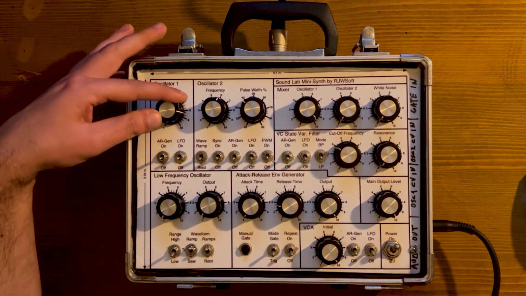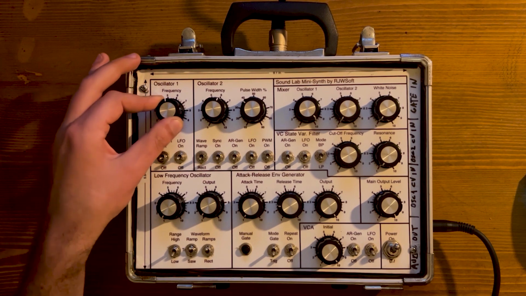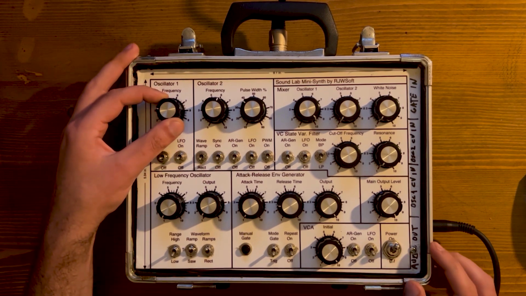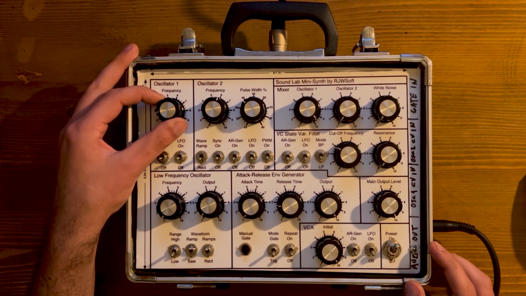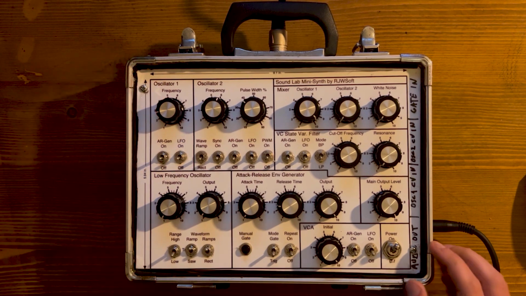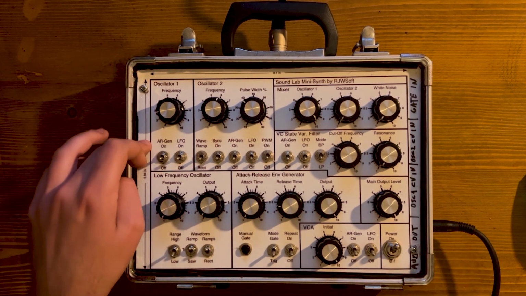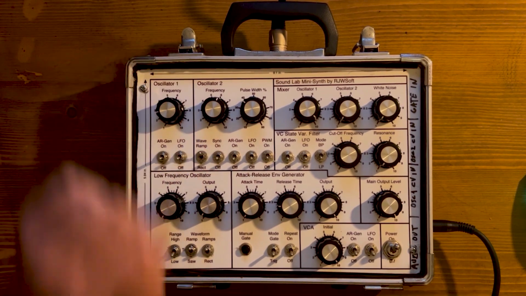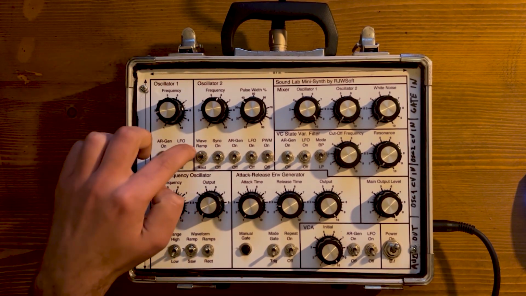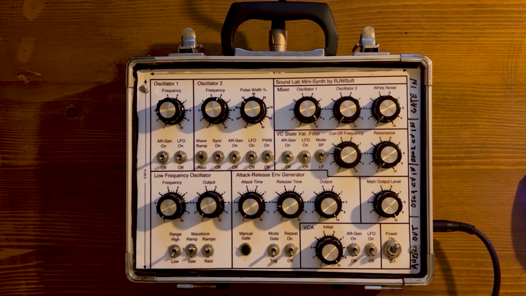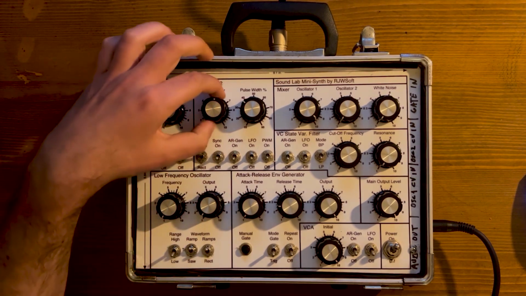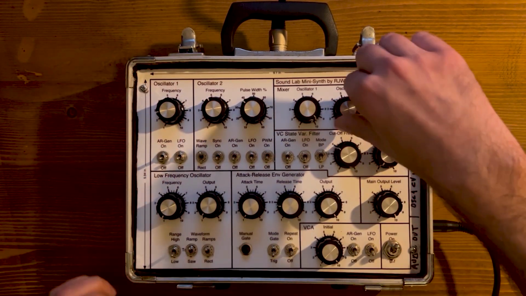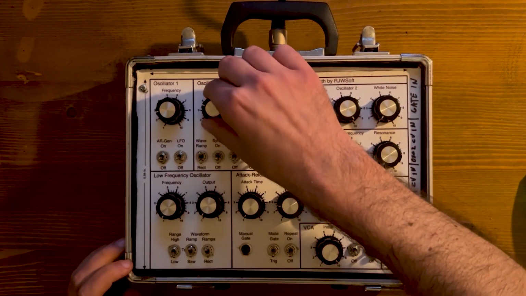Let's try to find a low frequency here. This sawtooth wave, we can check it out just by changing the waveform for oscillator 2 to ramp, not rectangular, where there is a square wave. Try to raise up the volume of oscillator 2 and match the frequency.